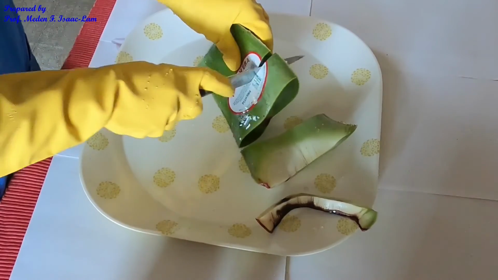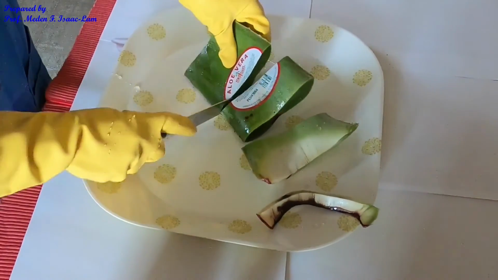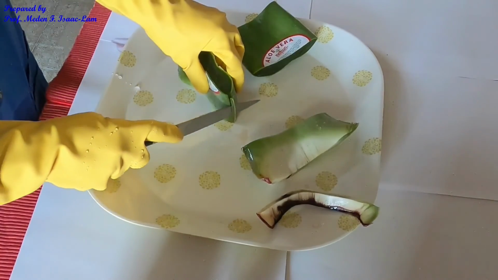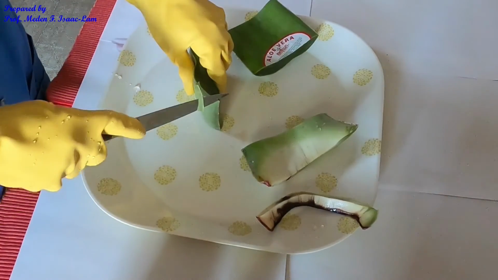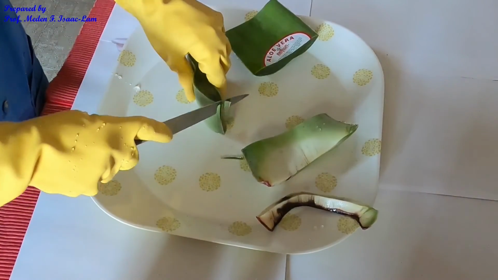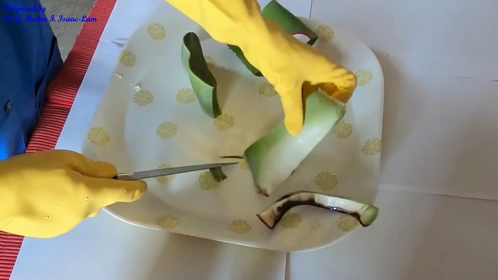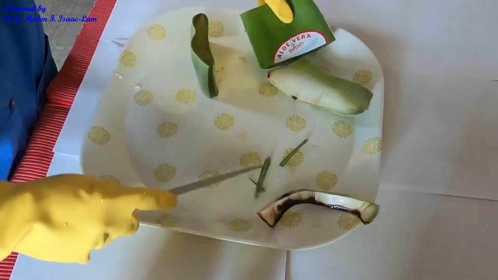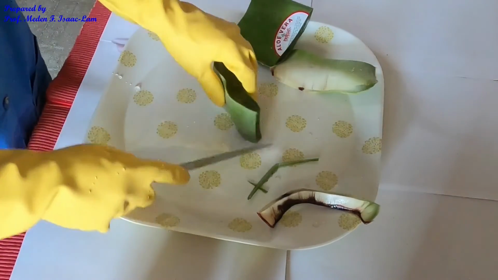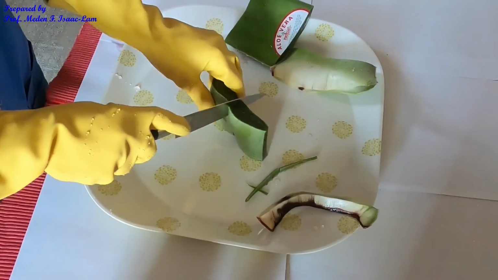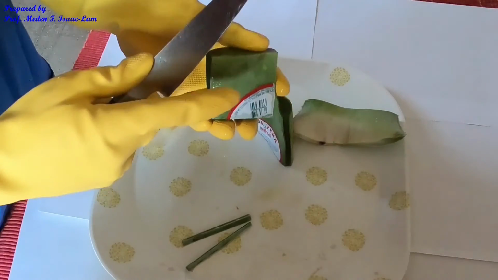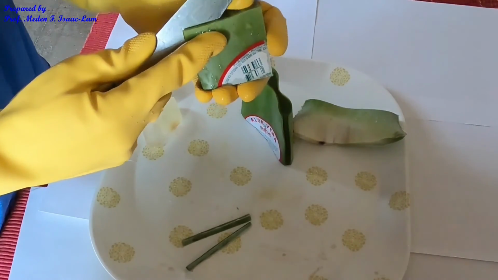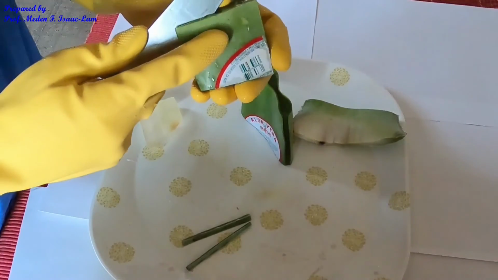Like that. And then you can cut the spikes. It's sharp, so you have to be careful. You can do the same thing for this piece. You can cut here. You can also cut here, and then clean up the spikes. And now this is the gel. It's very slippery. And then you can take out the outer layer. This is very hard.